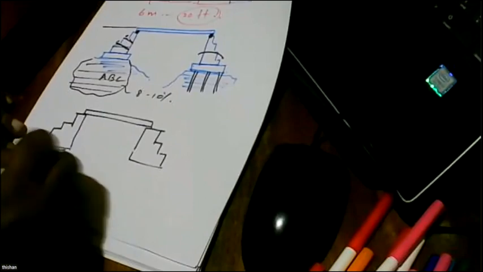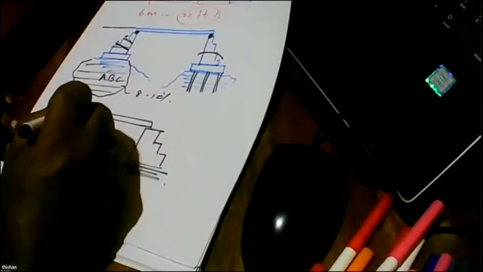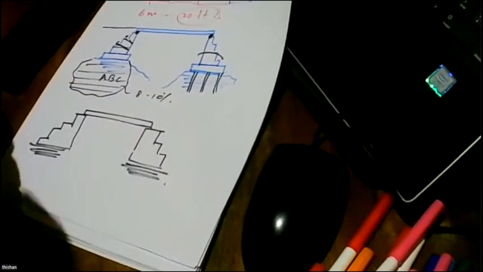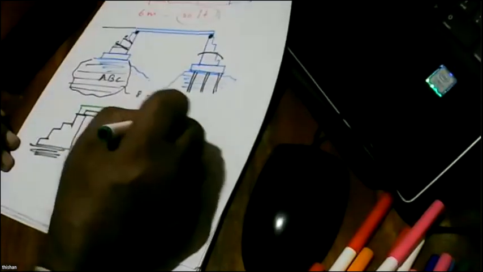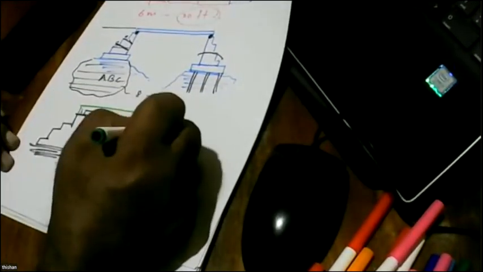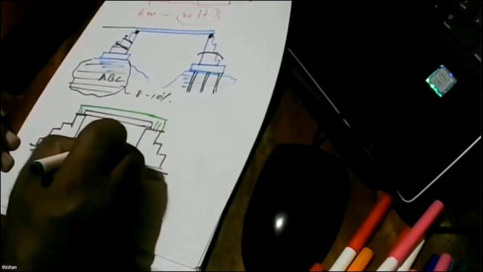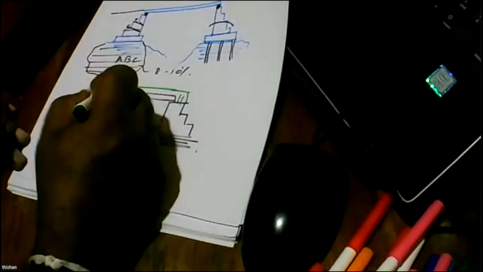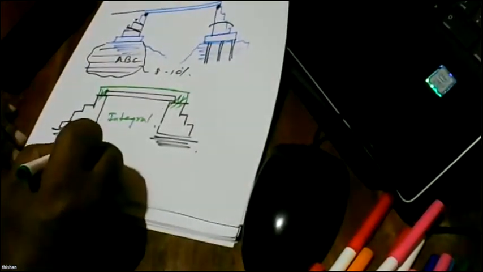And when the foundation is firm, you pour concrete with some reinforcement, and this is called an integral bridge. Integral bridge. That means you fix it, and then you ask about thermal expansion.